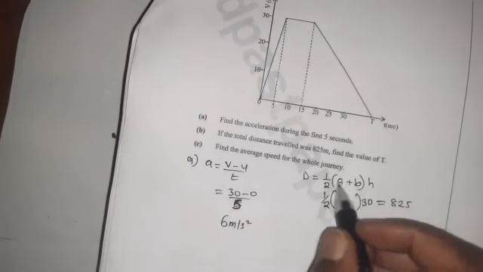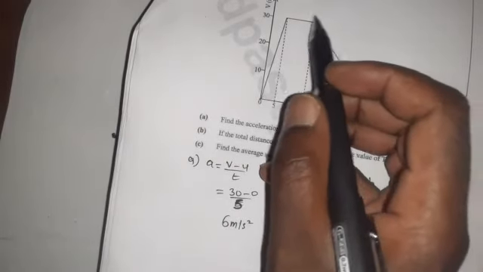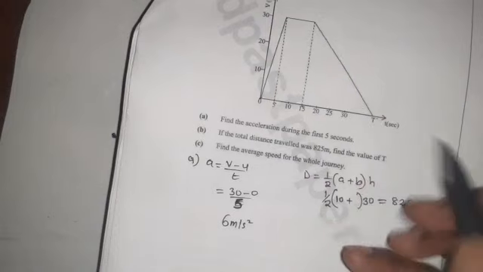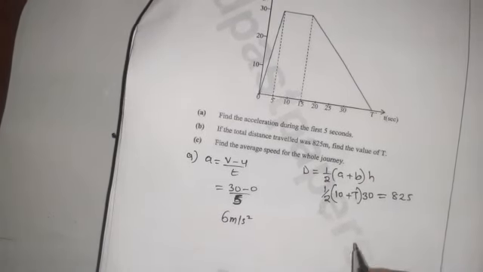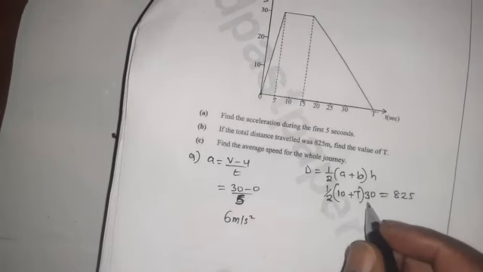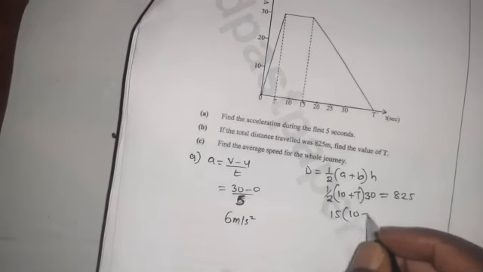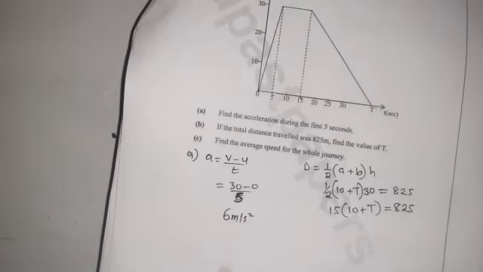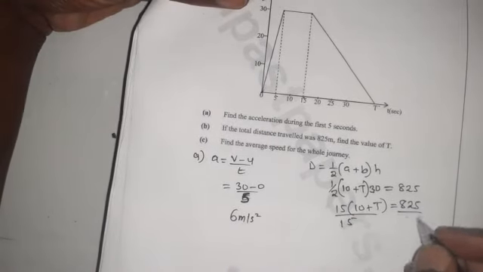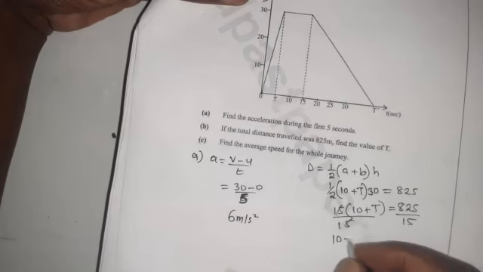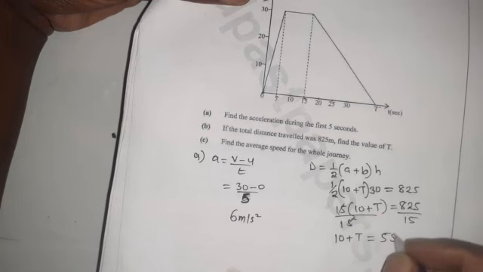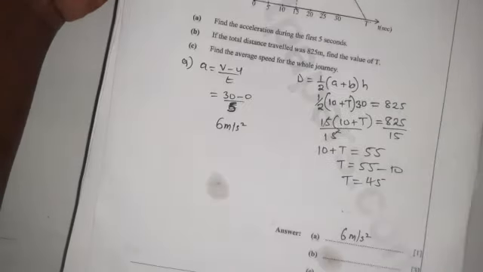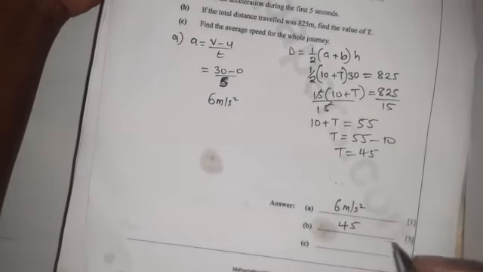1 over 2, and these are the two parallel sides, the longer one and the shorter one. The shorter one, as you can see, from 5 to 15, is 10. Then the longer one from 0 up to t, we can use t here. So 2 into 30 is 15. Then 10 plus t is equal to 825. All right. Then at this point, I can divide both sides by 15, so we remain with 10 plus t is equal to 55. Then t is equal to 55 minus 10. So t is going to give you 45. So the value of t is equal to 45 seconds.